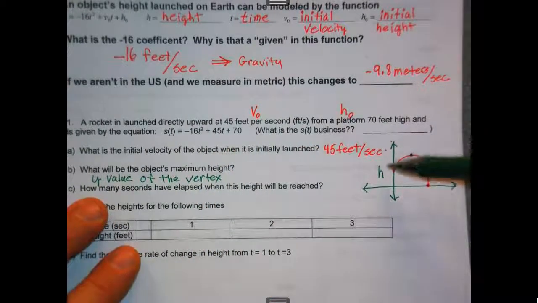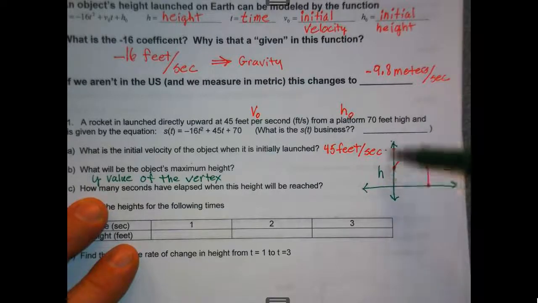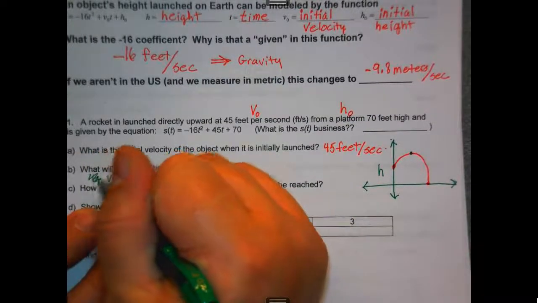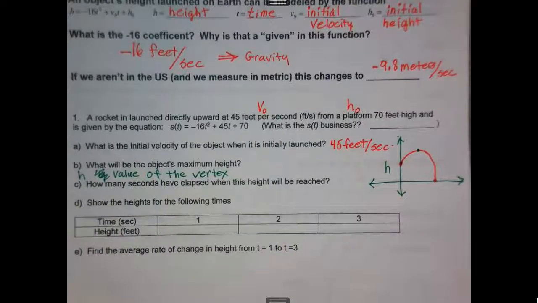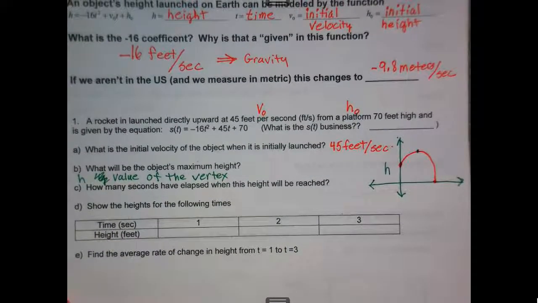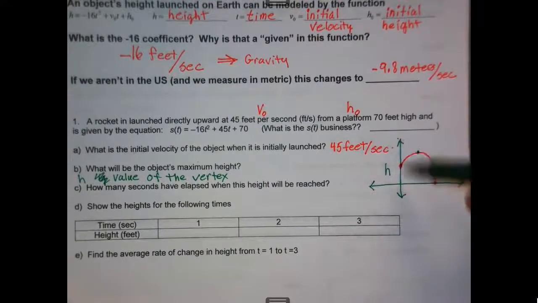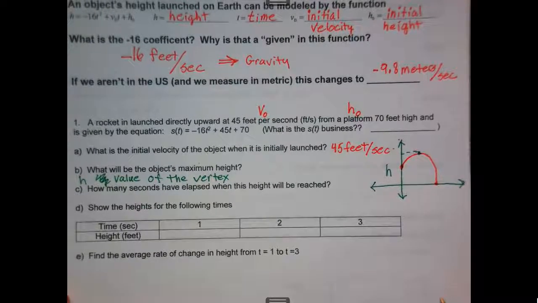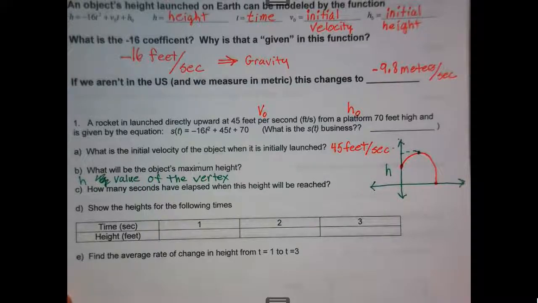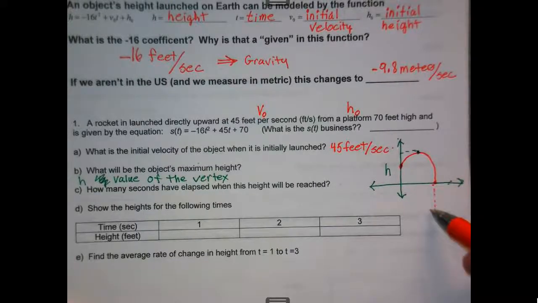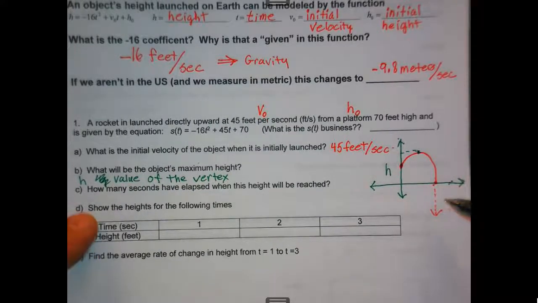Actually, since our y-axis is the height, we're going to change this to h. Now, if our y-axis is h, that's our maximum height. What do you think our x-axis is going to be? Well, the ground, and you're right. By the way, the rocket has to stop at the ground, otherwise it goes straight through. So it's got to stop at the ground.